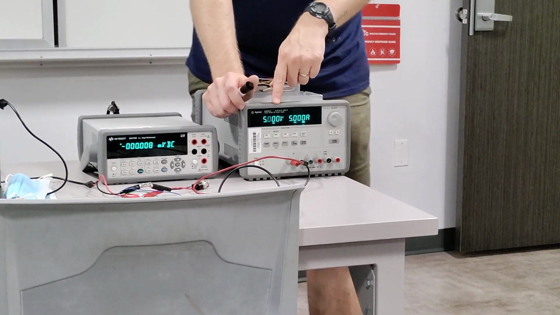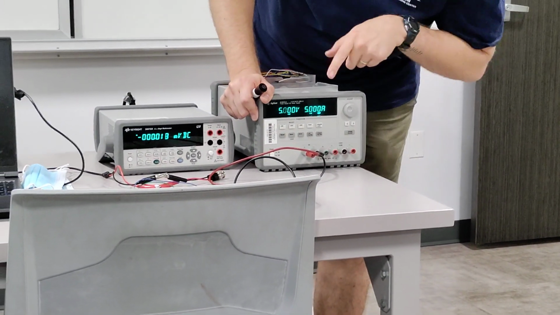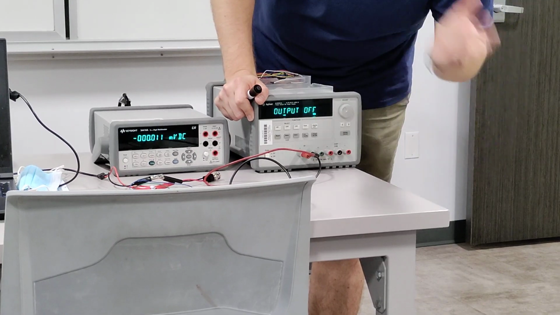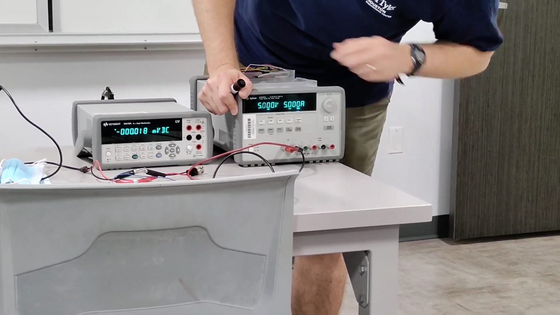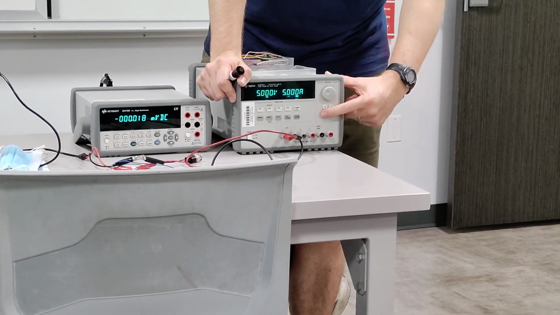But that's not the important bit. The voltage is always going to be told to you in these labs. What you need to change is this current limit. It's going to keep dropping back, so you have to keep hitting display limit. There's a button called voltage current, and that's how you switch between them.